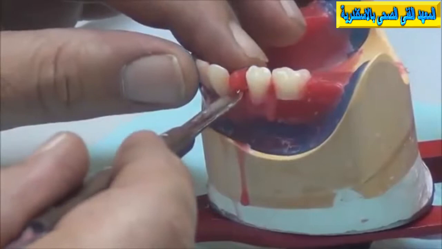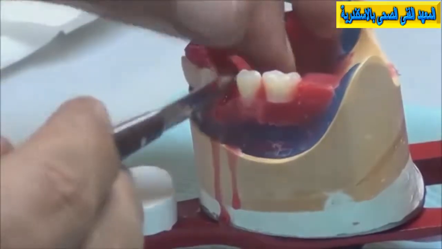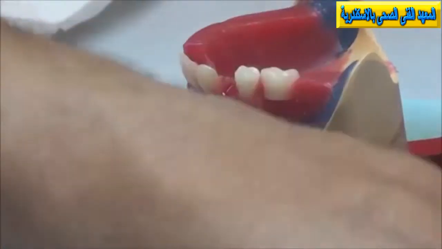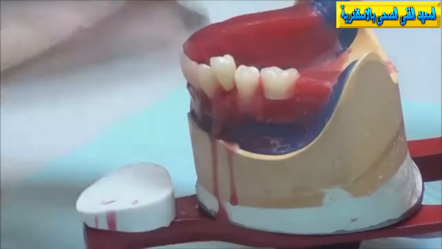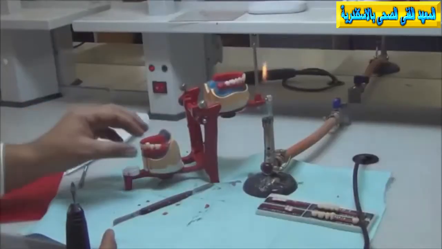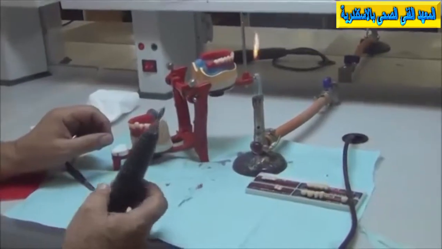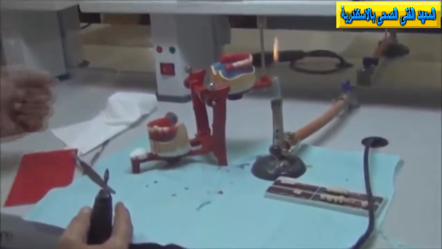First we remove the wax for tooth number 4, which is the lower premolar. We try to put it, and we find that it doesn't fit. So to make the tooth fit, we're going to use a handpiece. We're going to trim using the tungsten carbide bur, and we have adjusted the speed of the unit at 20. We don't want a high speed because we don't want the tooth falling off while trimming.